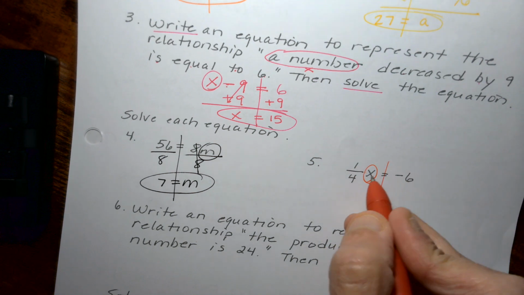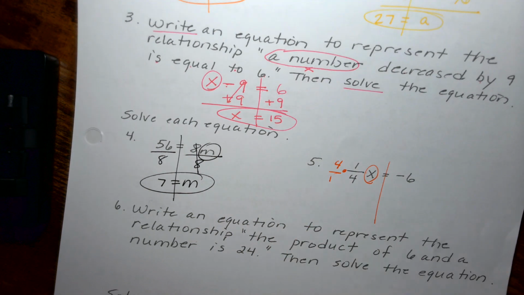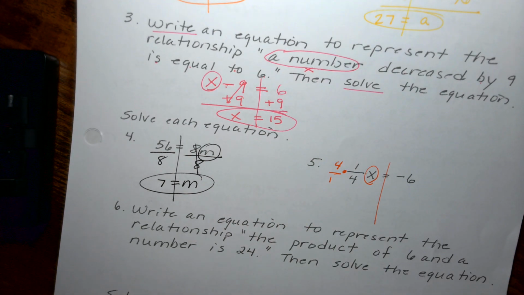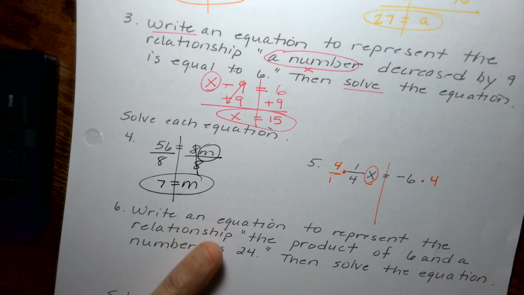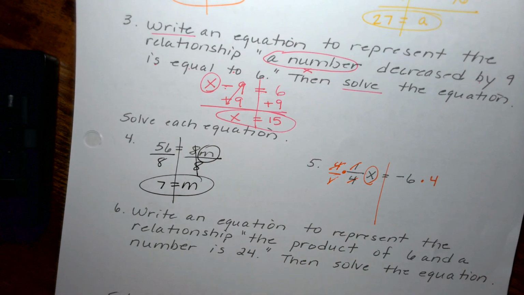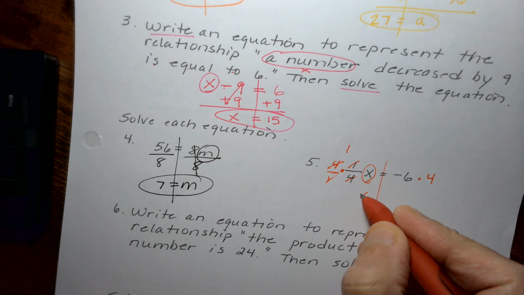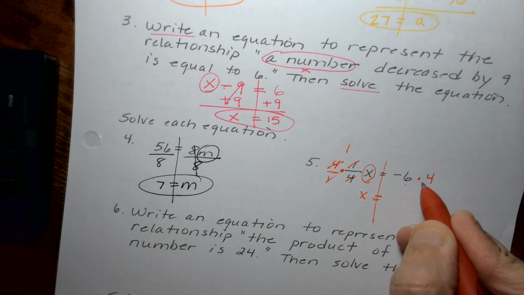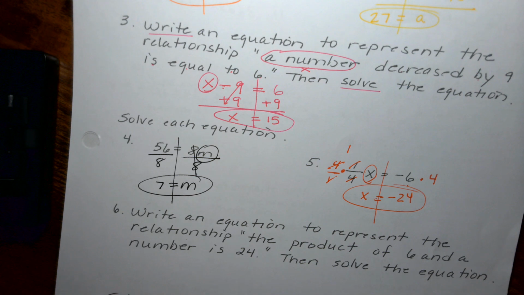So a better option is you can multiply by the reciprocal, because dividing by a fourth is the same as multiplying by 4. So we are going to do that on both sides, because now these all cancel off. Yay. And this is all then equal to the number 1. So I have x equals negative 6 times 4 is a negative 24.